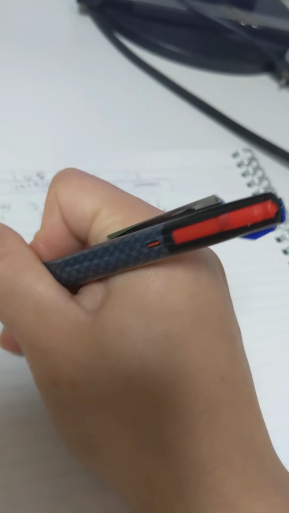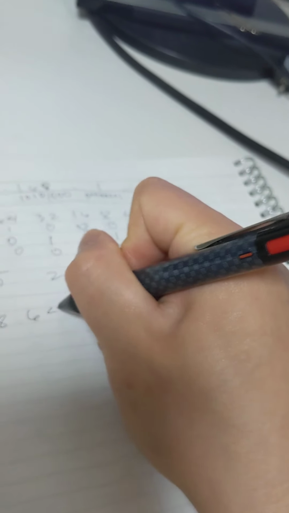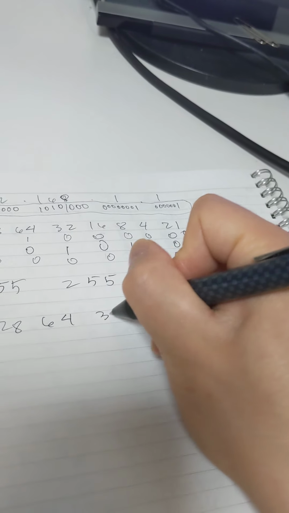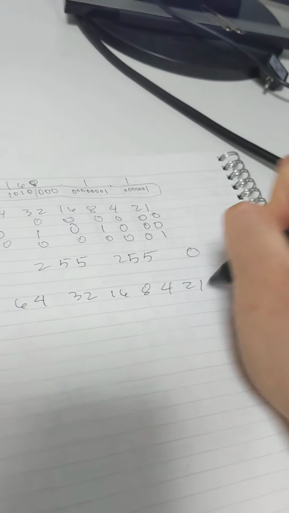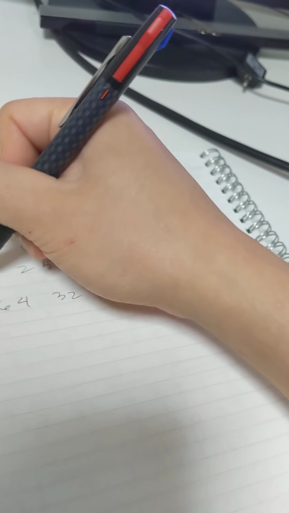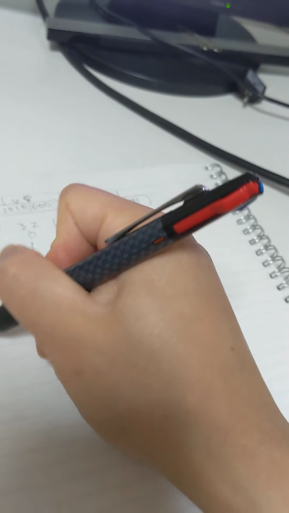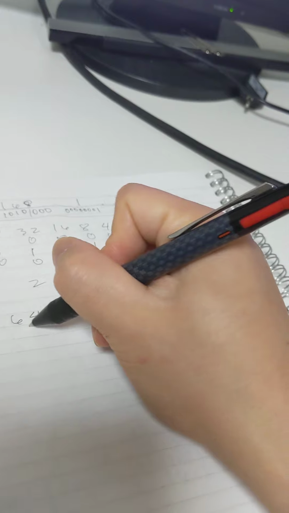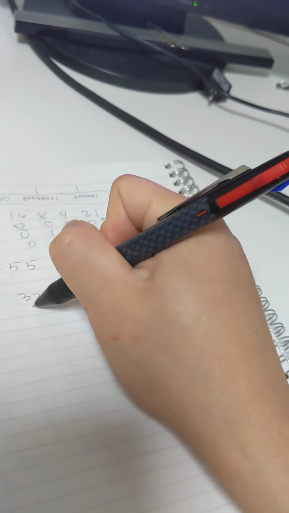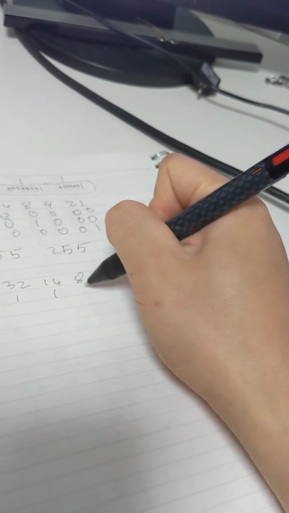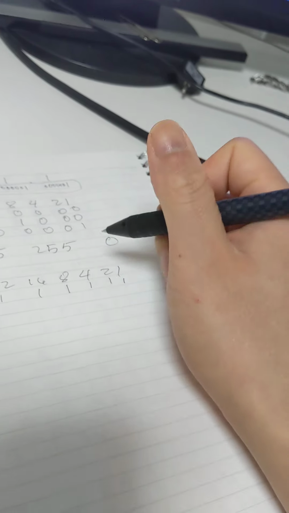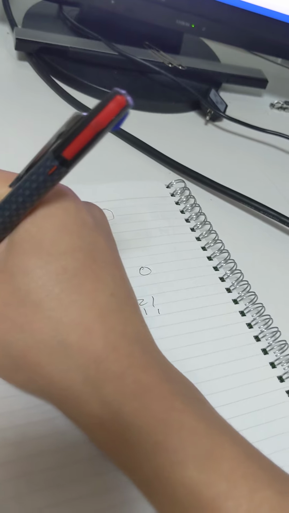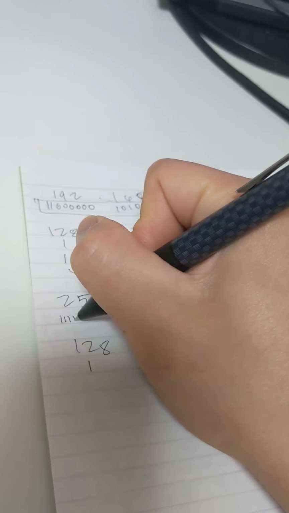So 128, 64, 32, 16, 8, 4, 2, 1. So we all know that 255 is when everything is on. So 128 plus 64, 192, plus 32 plus 16 plus 8 plus 4 plus 2 plus 1 would be 255.